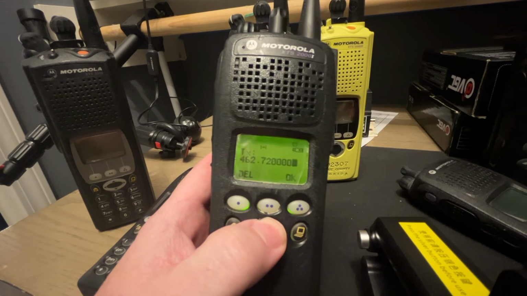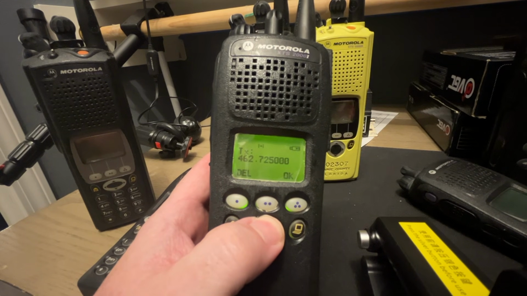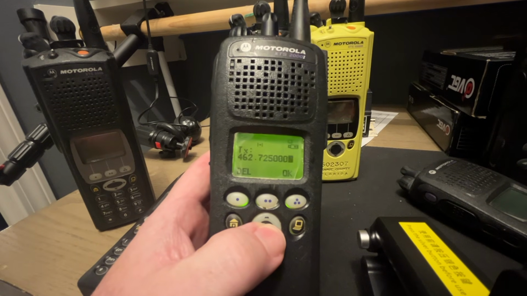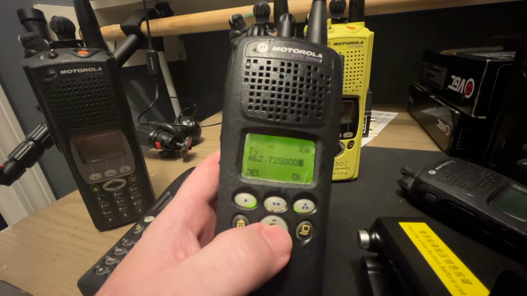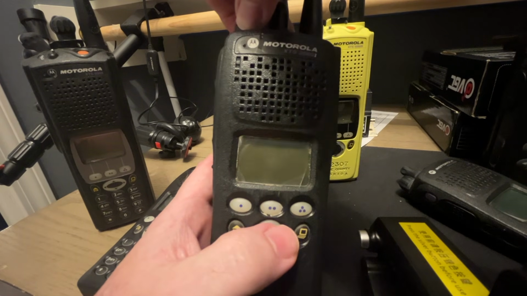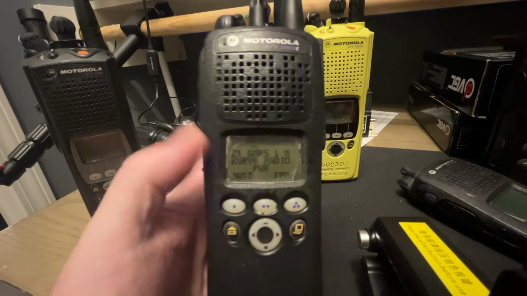And see how that's 710, 720, 725? I can scroll through. So you can do front panel programming without having a Model 3. Okay, so I just wanted to get that out of the way. But the TPT tone is this.